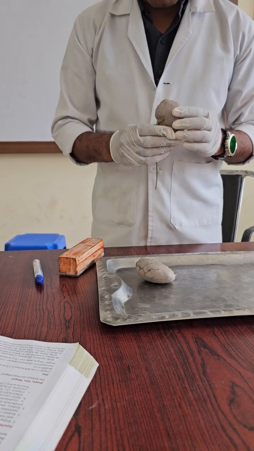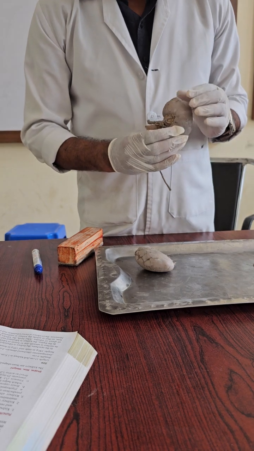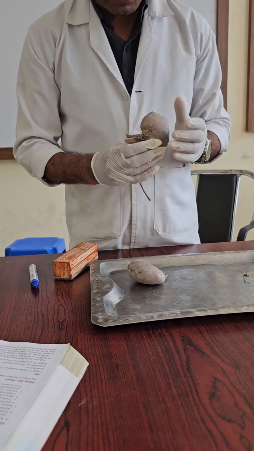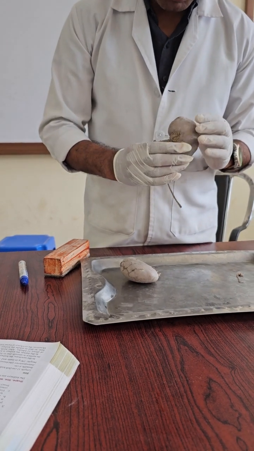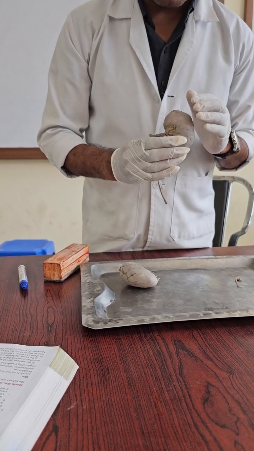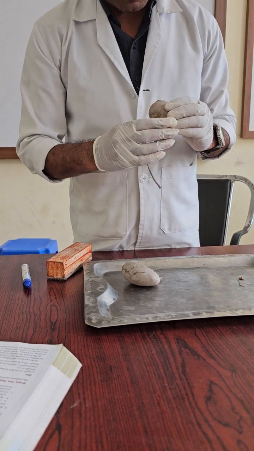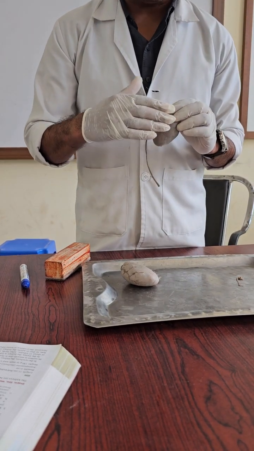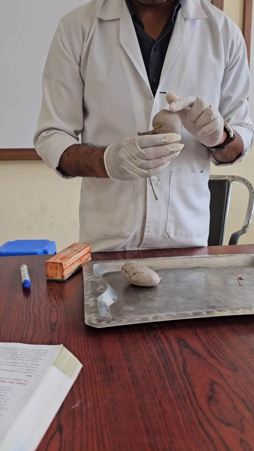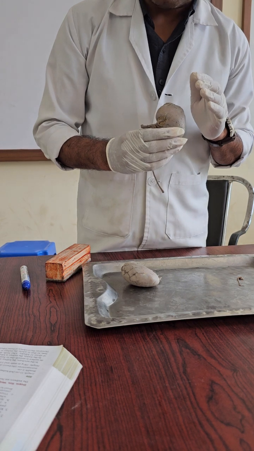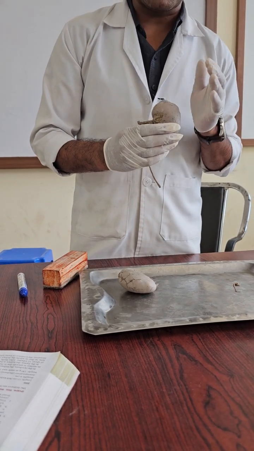Now the coverings. To explain the coverings of the kidney, the innermost covering is the capsule. Outside the capsule is the perirenal fat, then the renal fascia, and then the pararenal fat.